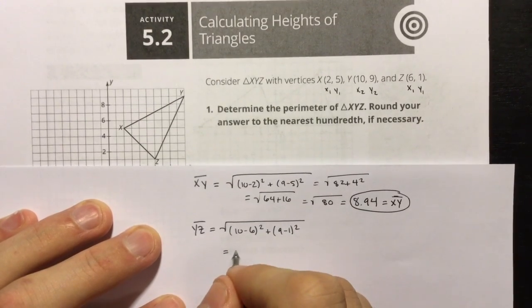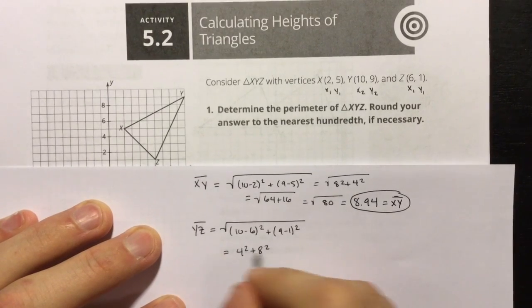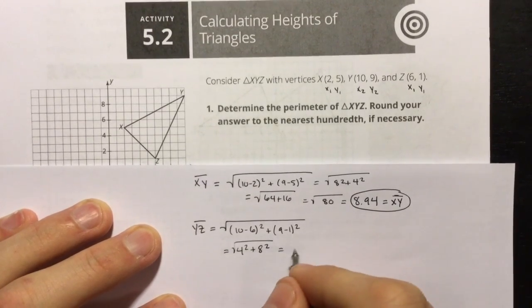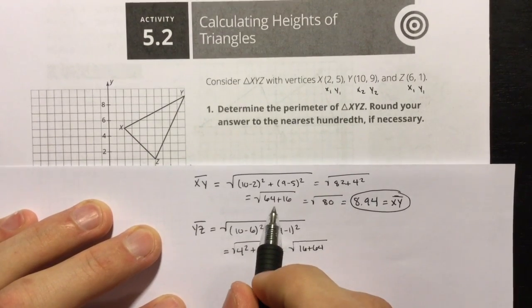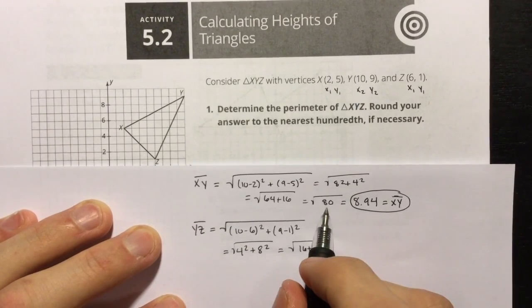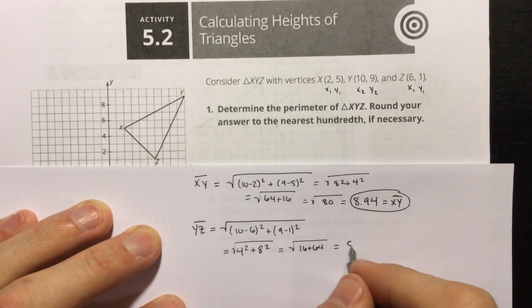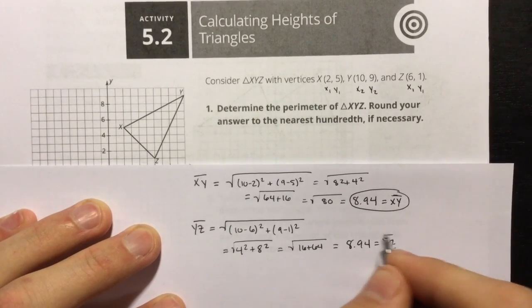This is equal to the square root of 4 squared plus 8 squared, which is the square root of 16 plus 64, which looks a lot like our last one. So I'm just going to skip this step, and we'll say that the length is 8.94 for line YZ.